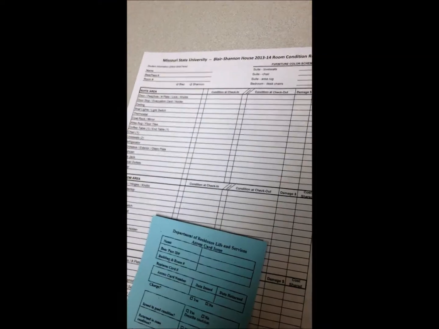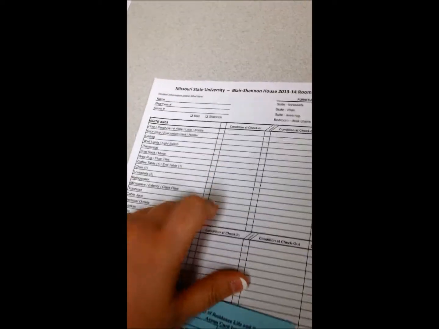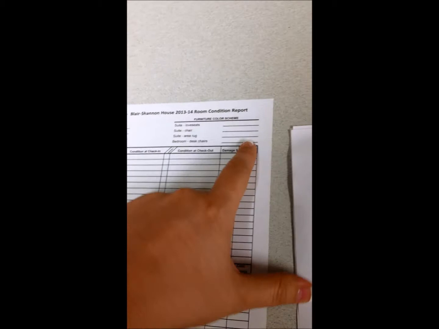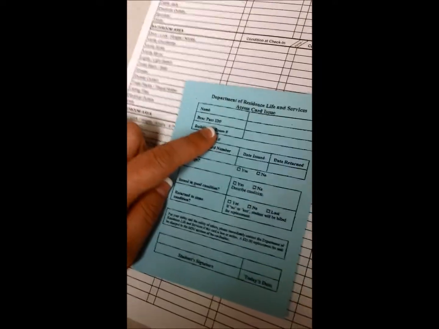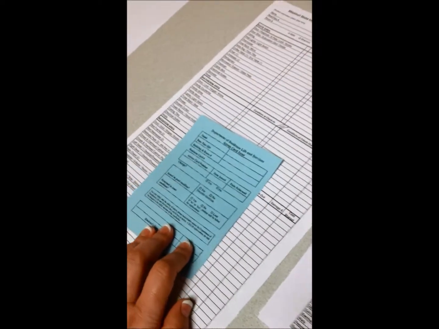That's it. Now that you've said goodbye to the student, what you're going to do then is take the RCR that's completed, copy it onto a brand new one without the name, but copy every single thing down on the check-in, because then you'll have all the updated condition of the room, and do a brand new blue card. Again, you're not going to have the student's name of who's moving in, just so it's all ready to go, and you're going to refile it where they go.